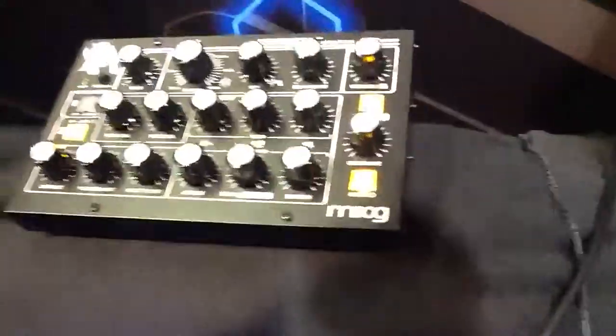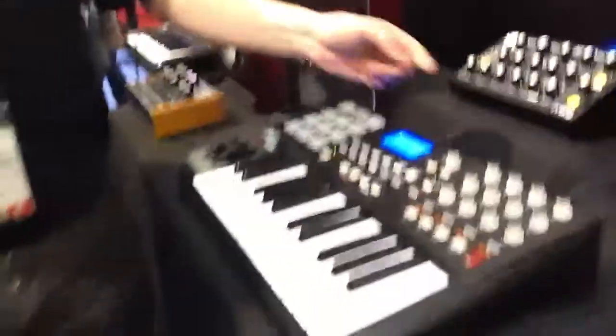All right. My name is Steve Dunnington. I'm here at NAMM 2012 in Anaheim, California, and I'm with Moog Music. And this is the Minitaur analog bass synth. Check that out. Okay, that's our newest synthesizer product.